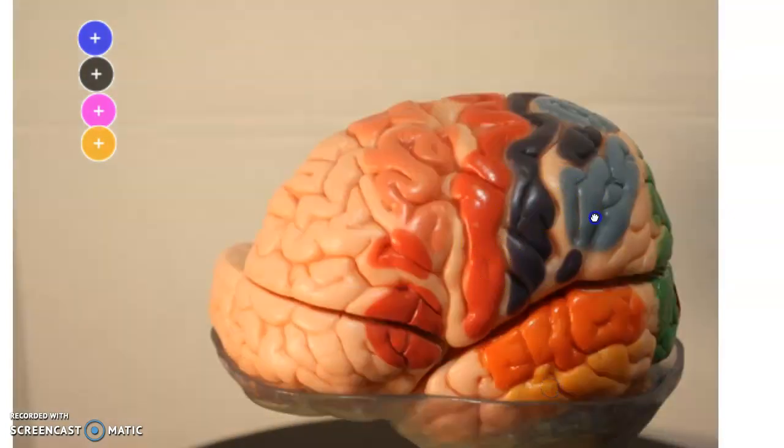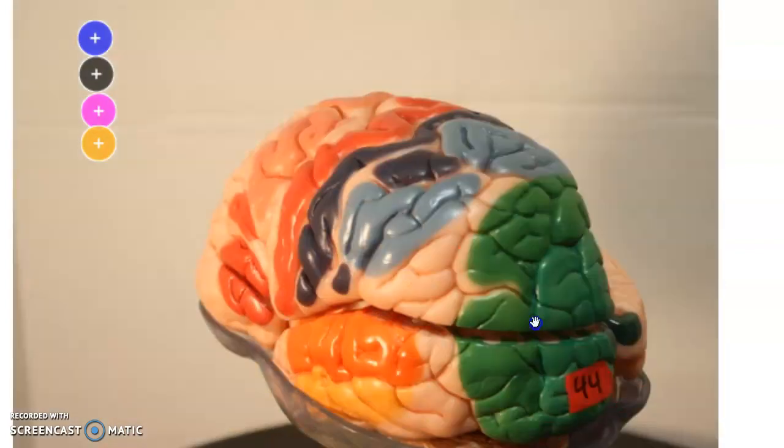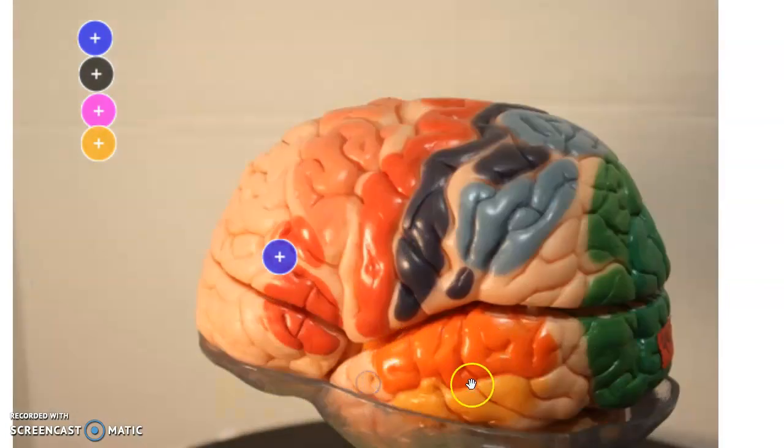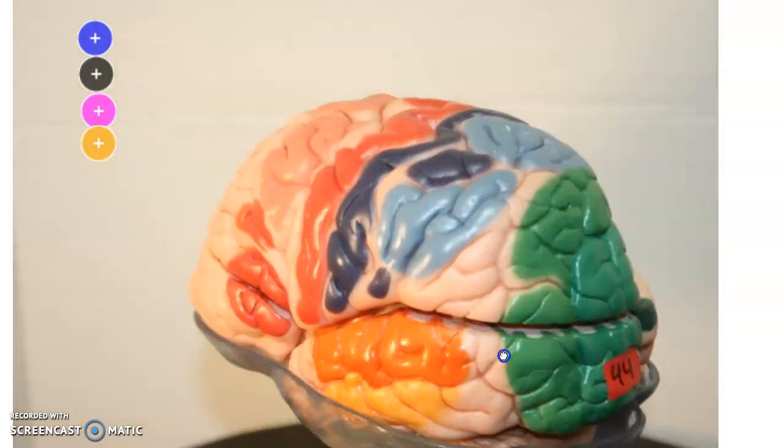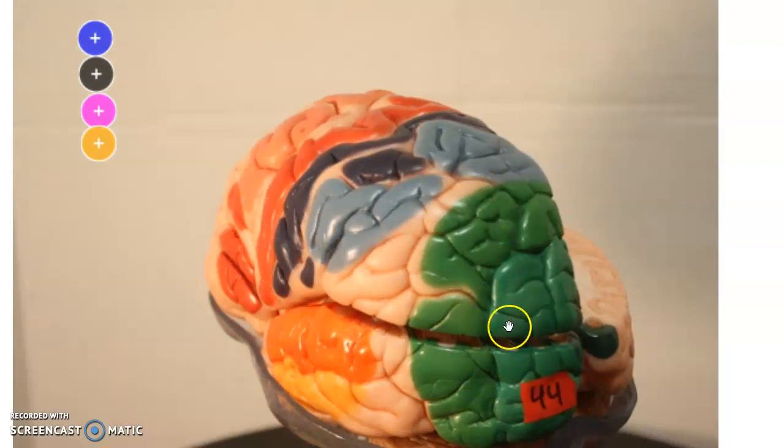So the parietal lobe, the most important structure on it is this one, the post-central gyrus. Again, the gyri are the ridges. The sulcus is this cavity between the 2 ridges. Now, this post-central gyrus deals with the general senses, touch and pain and temperature. This is the temporal lobe. It deals with hearing. This is Broca's area. It's only on the left side. It deals with speech. The occipital lobe deals with vision.